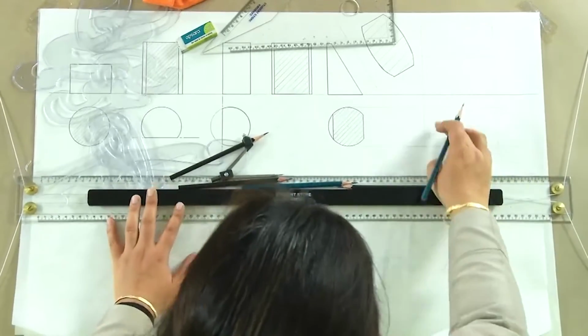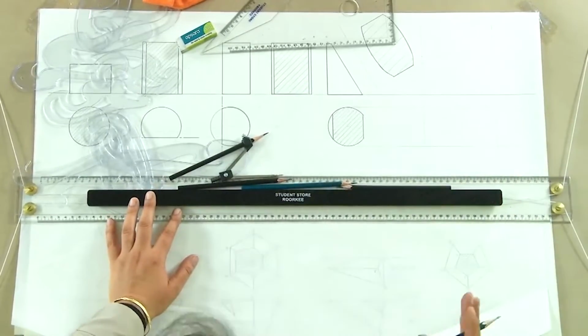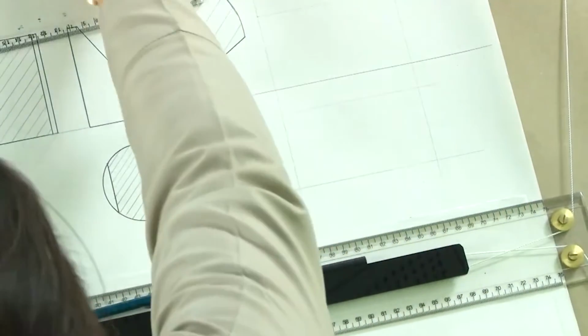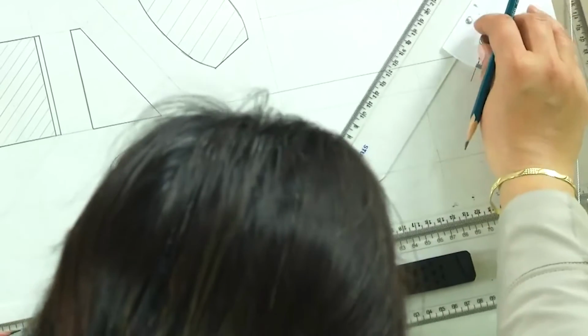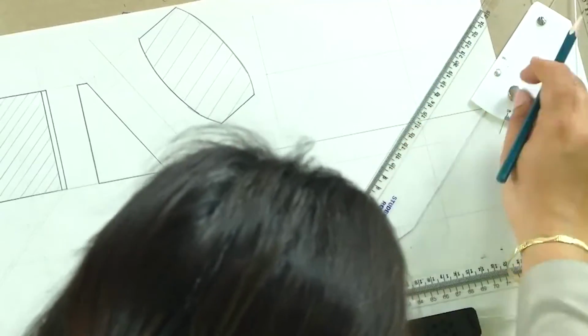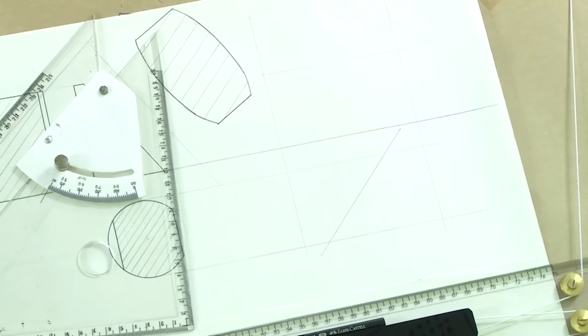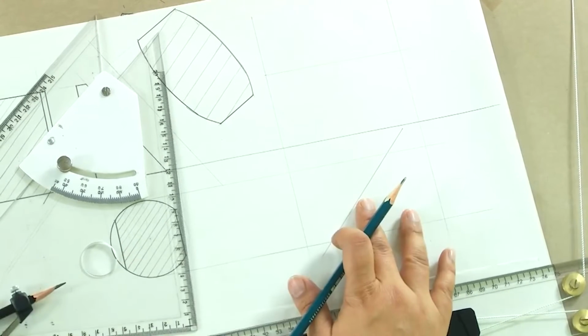So this is what we will see as the original position, and now we are assuming that there is a section plane which cuts this cylinder in such a manner that the section plane is inclined to VP and it is perpendicular to HP. So I am just drawing a section plane. So this is the section plane which is going to be cutting the cylinder.